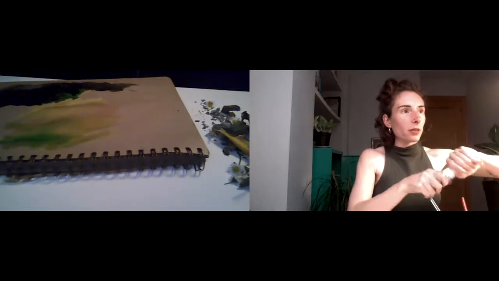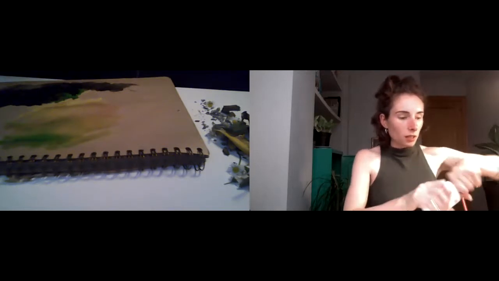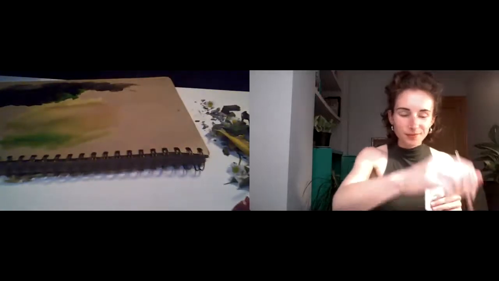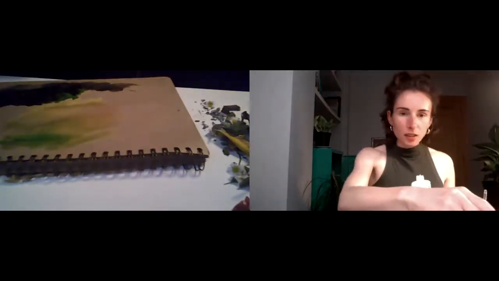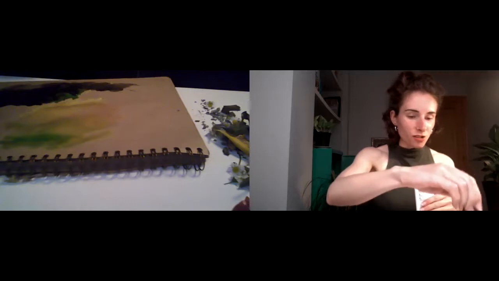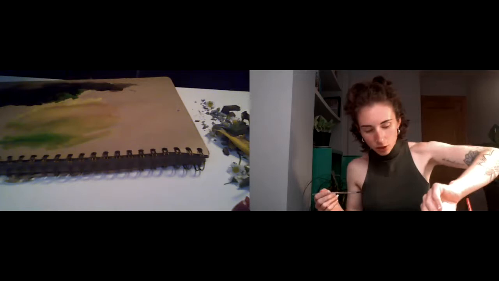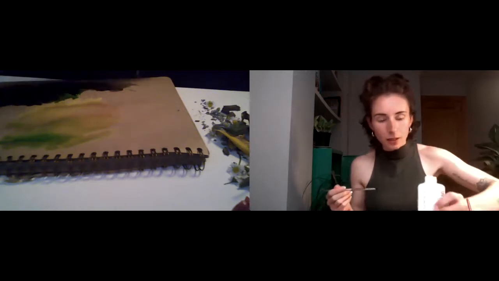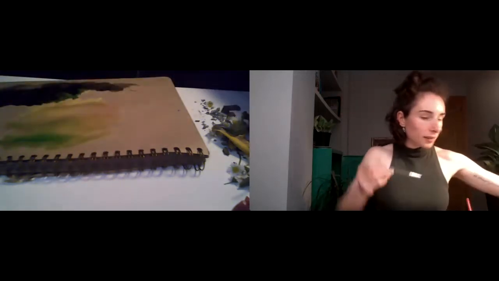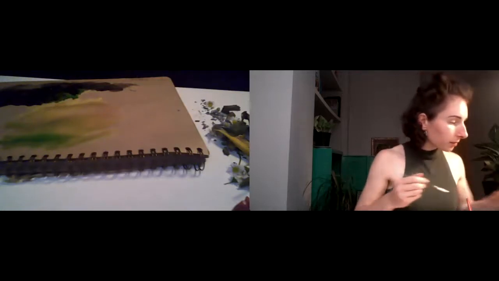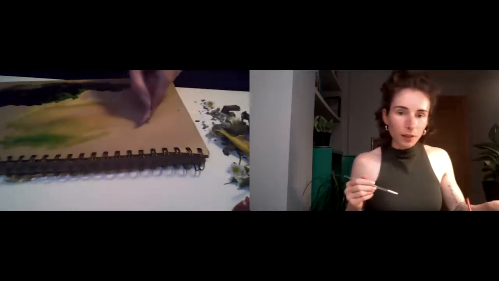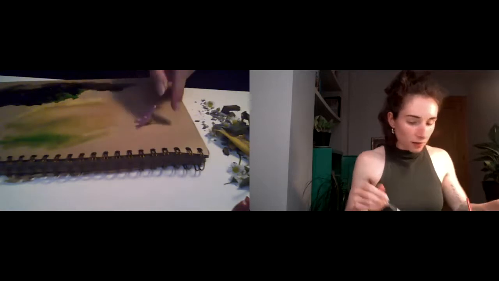There were some flowers mentioned in the visualization, so I'm going to add them to my page. And just adding a little bit of glue to my palette. And I'm going to start adding these flowers.